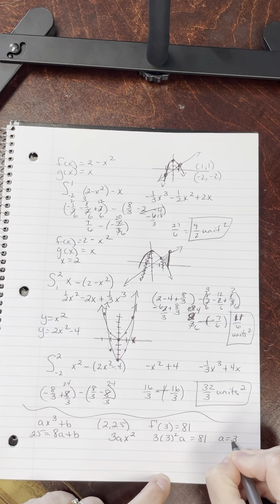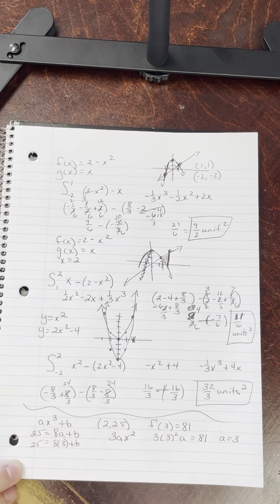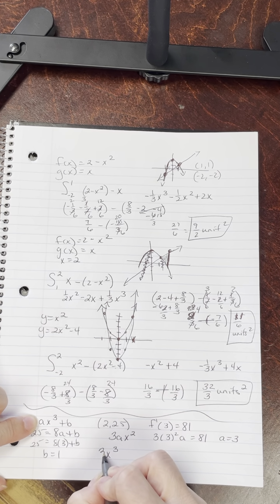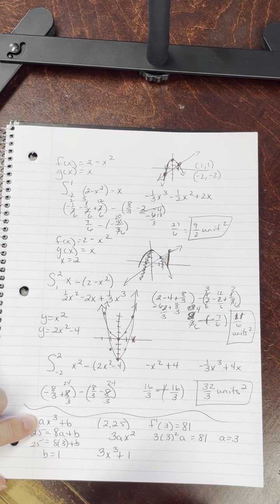Now that I know that, I can plug back over here and solve for b. So 8 times 3 plus b equals the 25. So let's see, b equals 1. Now we have our a and our b. Find the function, so it basically wants the equation, which should be x cubed with your 3, plus 1.